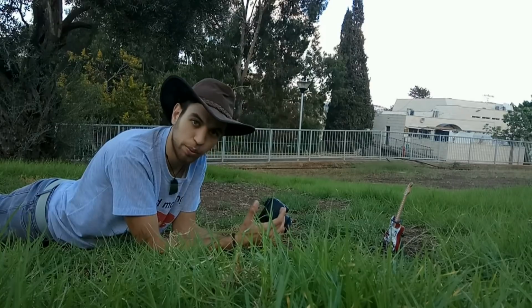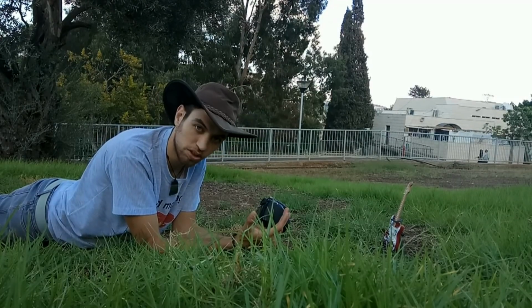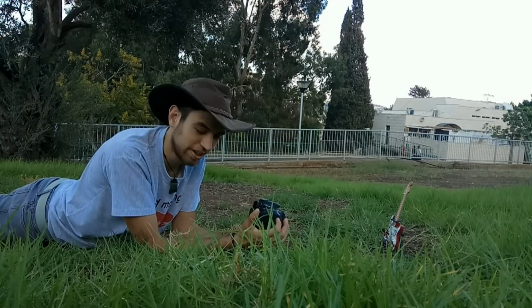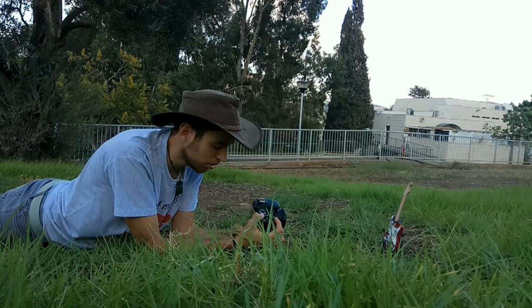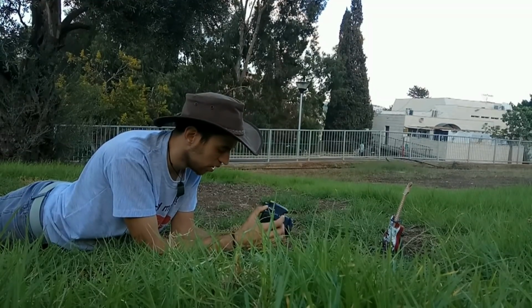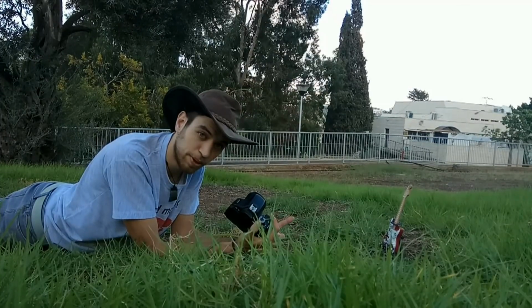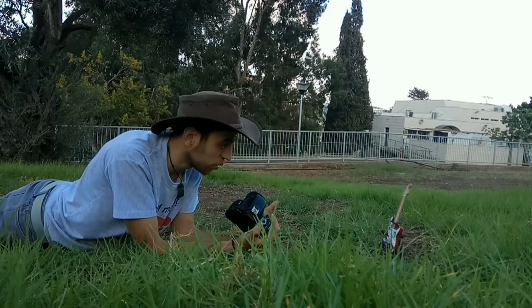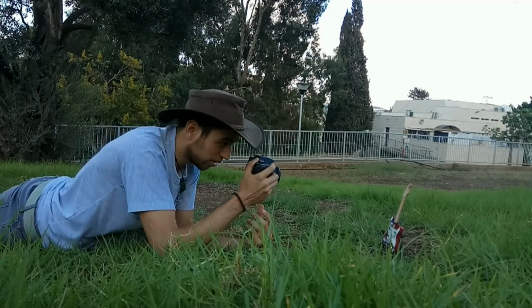For example, we'll start now to take pictures all the way from 1.8, which is the biggest aperture that I have here on my lens, all the way to f22, which is the smallest aperture I can reach here. And I will be focusing on the same spot, and you will be able to see the difference. You'll focus mainly on the background, and you'll see the blur.